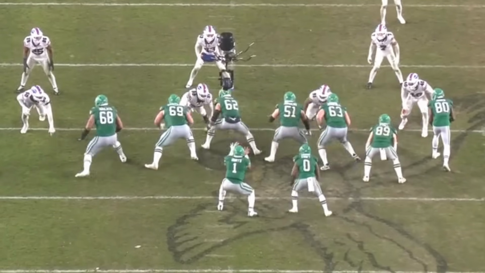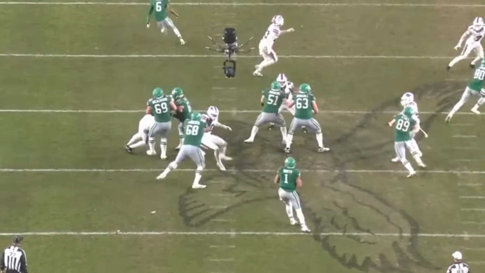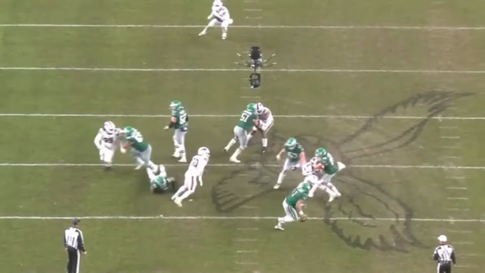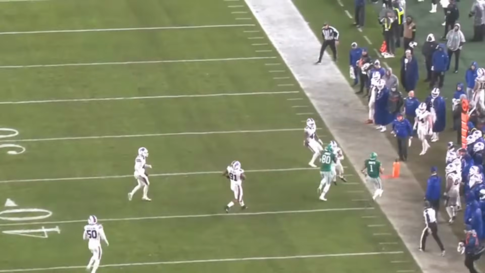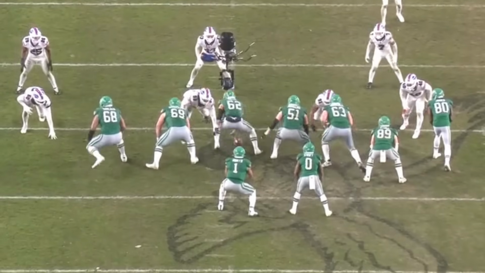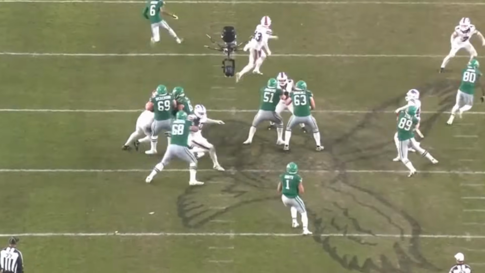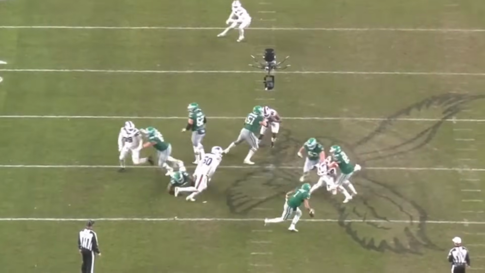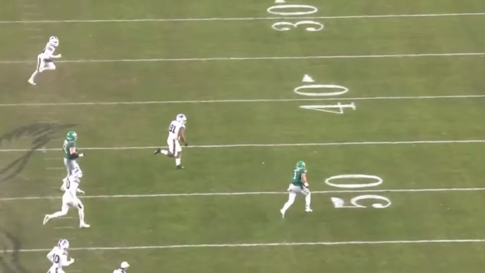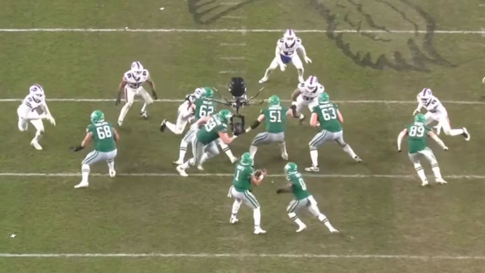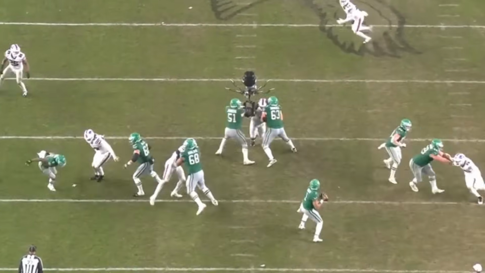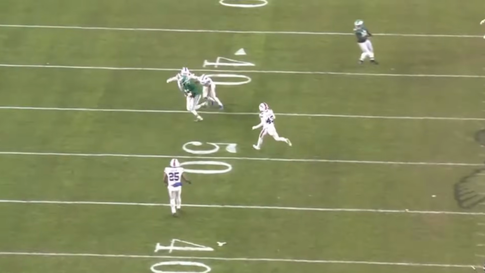And yes, of course, his ability to extend the play, his ability to make people miss and be able to get out of there if you lose containment does slow the pass rush down, of course. But the offensive line does a really nice job on so many snaps. Week in, week out, Jalen Hurts has basically all day to throw. And this isn't the only snap where this happens. There's hundreds of snaps on tape where Jalen Hurts literally has all day to throw. Very, very clean pocket by the offensive line.